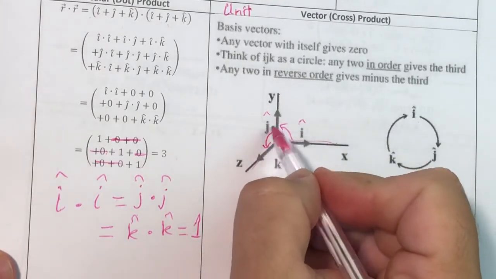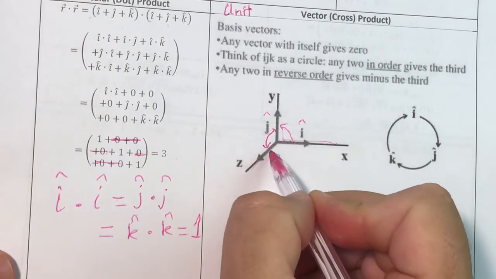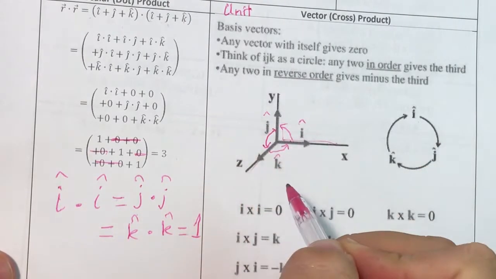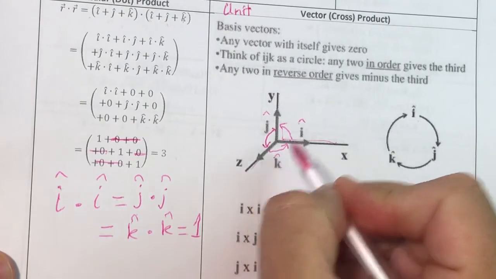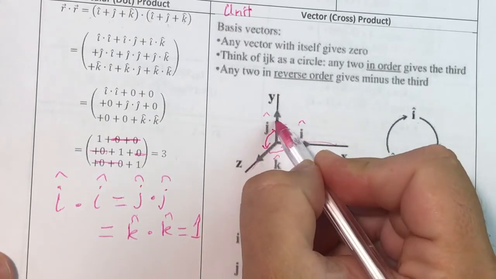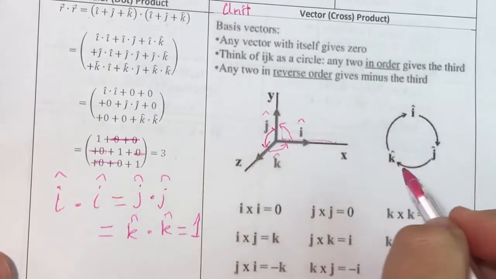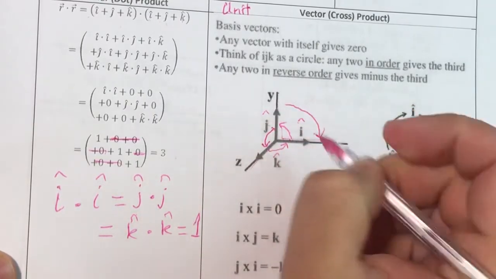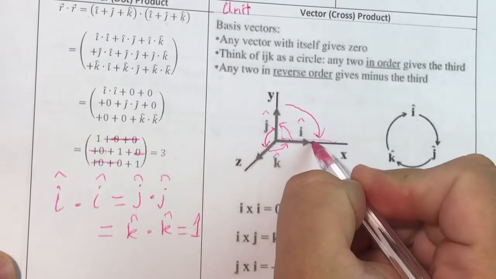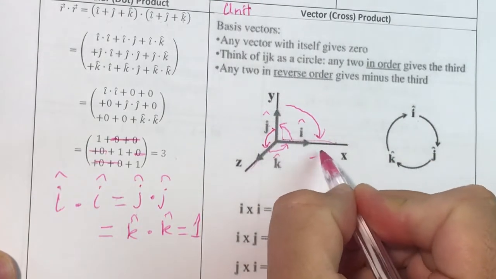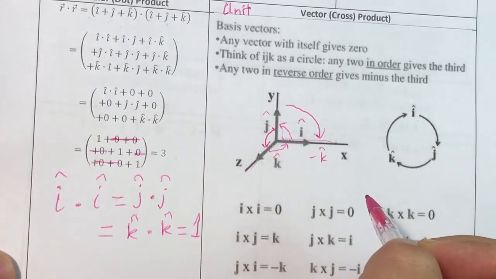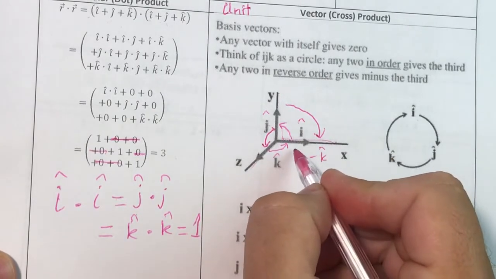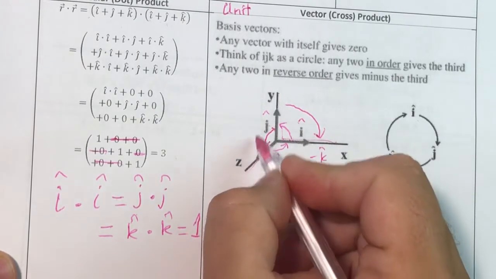If we multiply j hat by k hat, it will give us i hat. If we multiply k hat by i hat, it will give us j hat. But if we have the opposite direction, if we multiply j by i, it will give us minus k. If we multiply i by k, it will give us minus j.